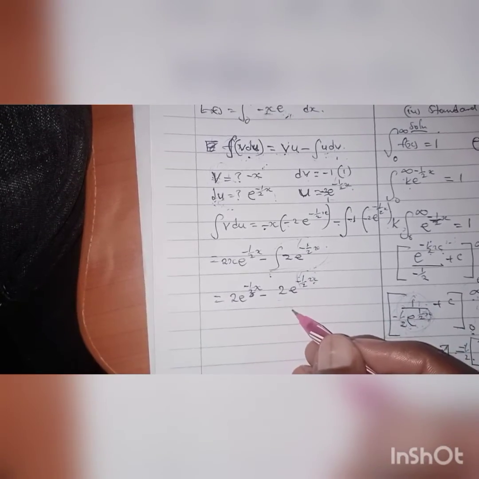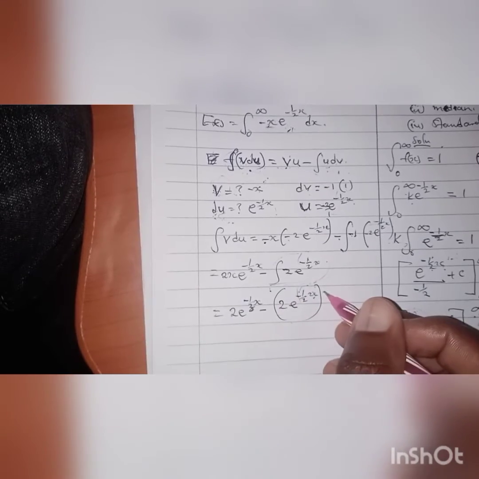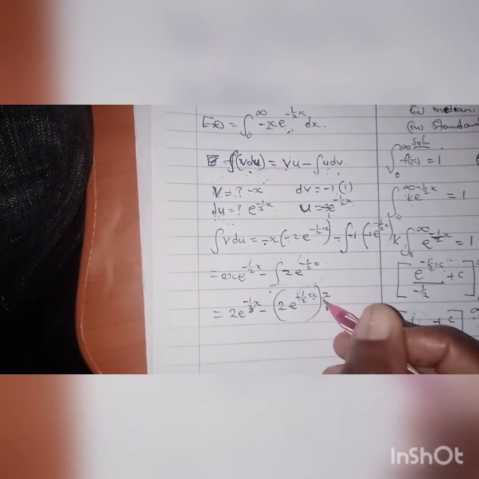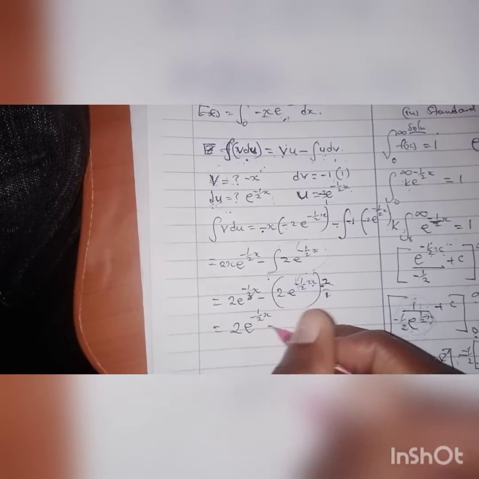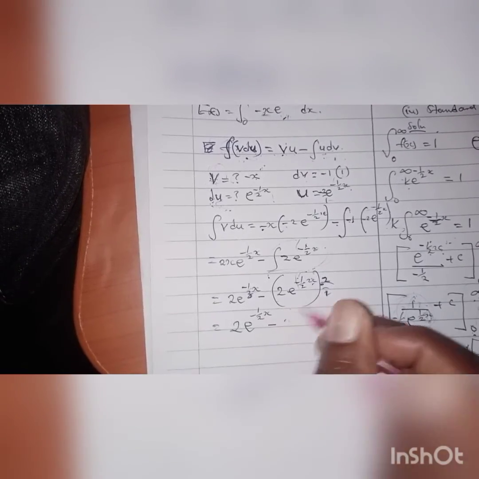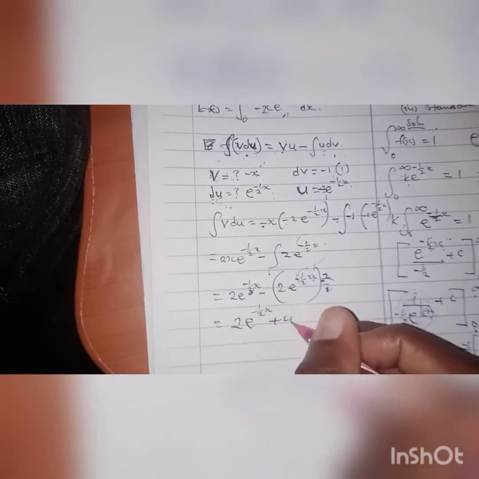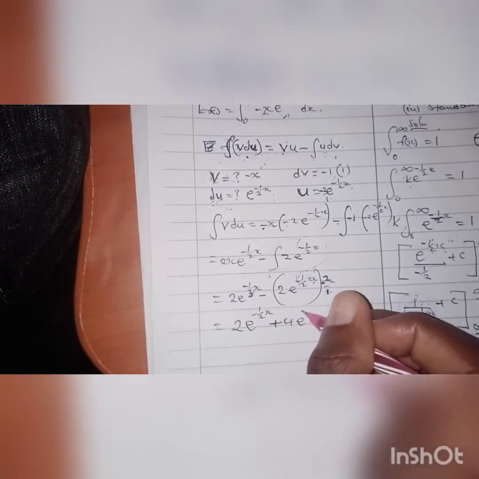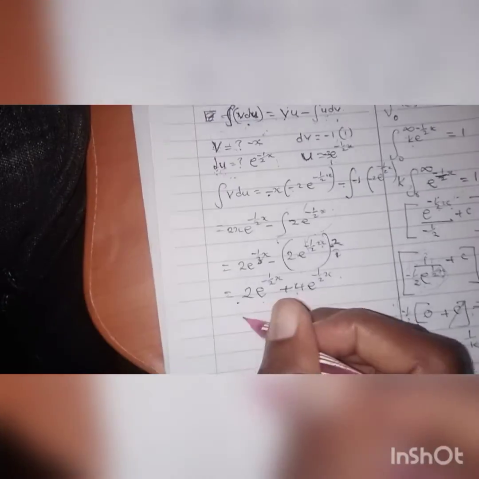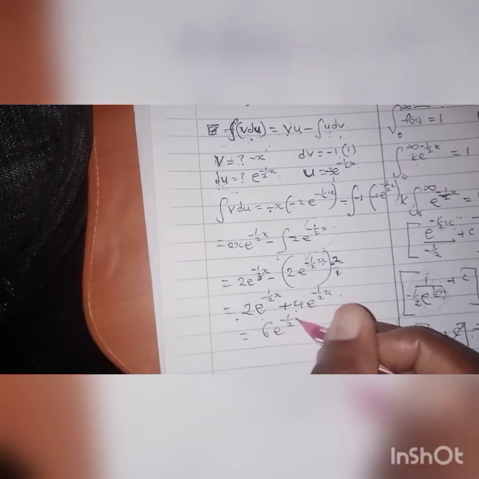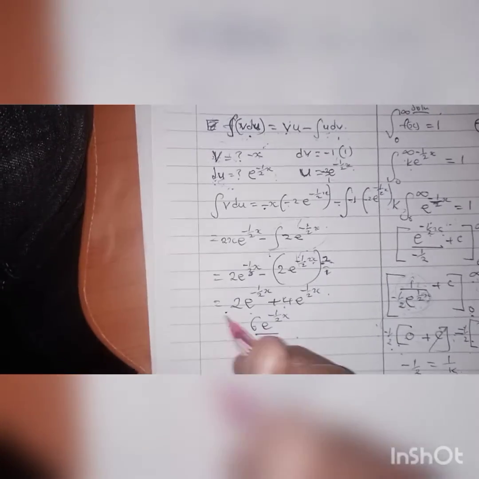Divide by minus a half is just multiply by the reciprocal. So then multiply by minus 2 over 1. Therefore the derivative of that function is just 2 e raised power minus a half x minus 4, and minus becomes plus 4. Minus plus 4 e raised power minus a half x. So 2 plus 4 is just 6 e raised power minus a half x. This will be the derivative of that function, which equals our mean.